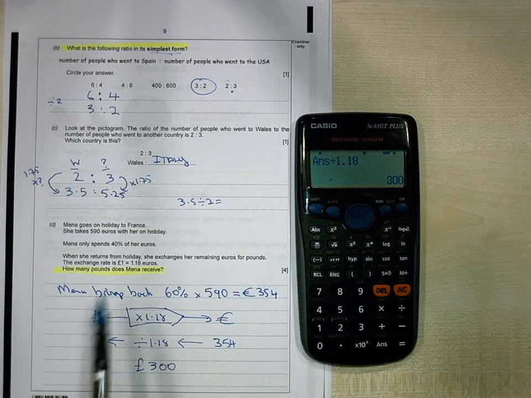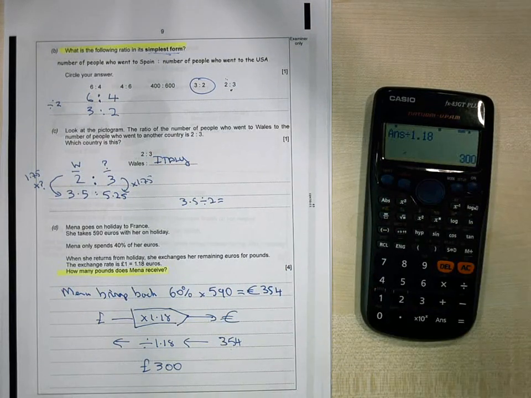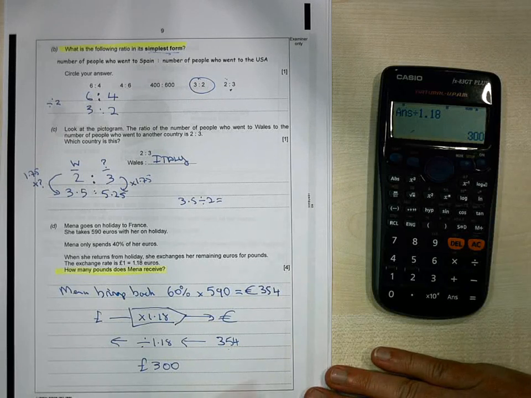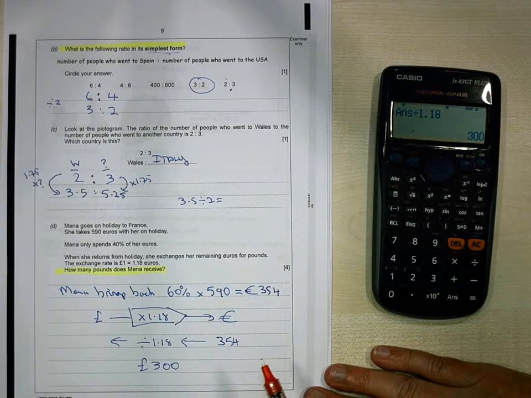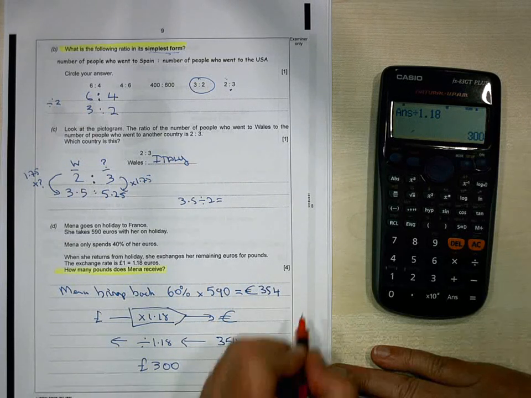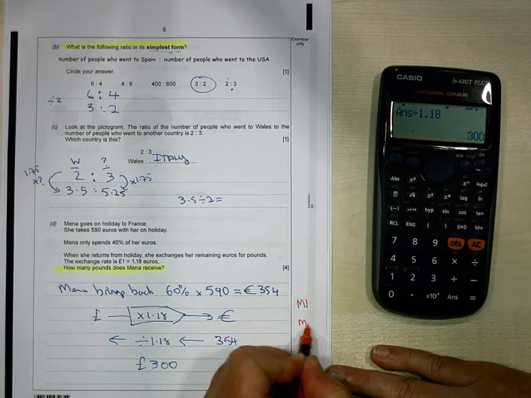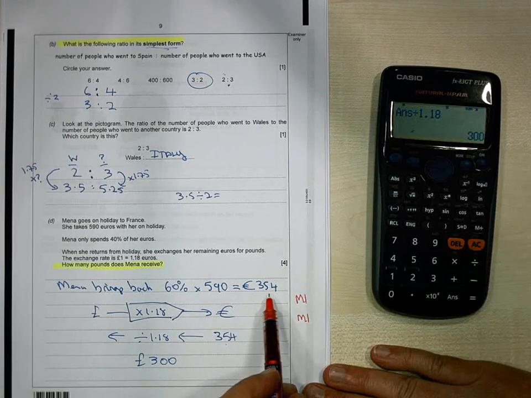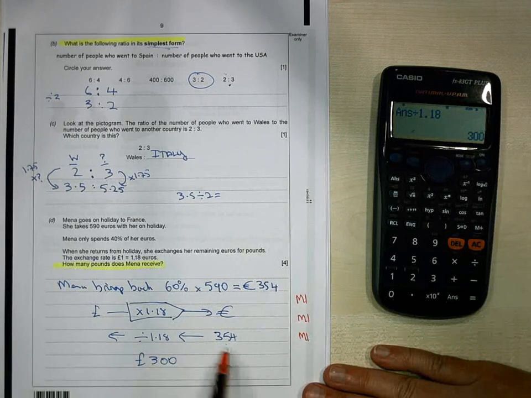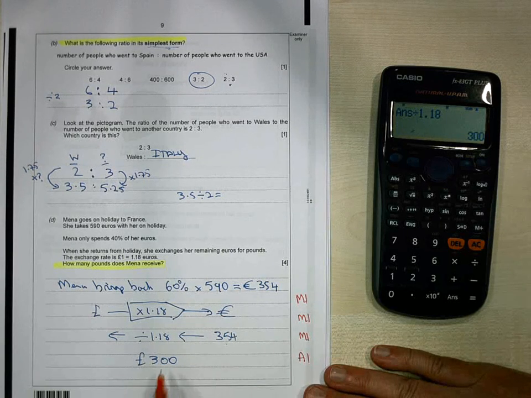So when we're exchanging pounds to euros, we multiply. When we're going the opposite direction, we need to divide. So marks for that. So we're looking at a method mark for working out the percentage, and a method mark for getting the amount that she brings back, and a method mark for the dividing, and your answer mark for the £300.